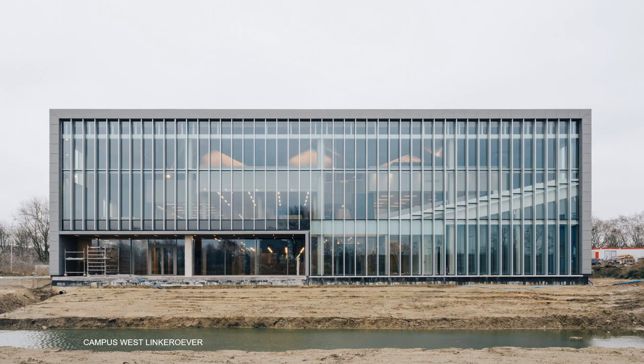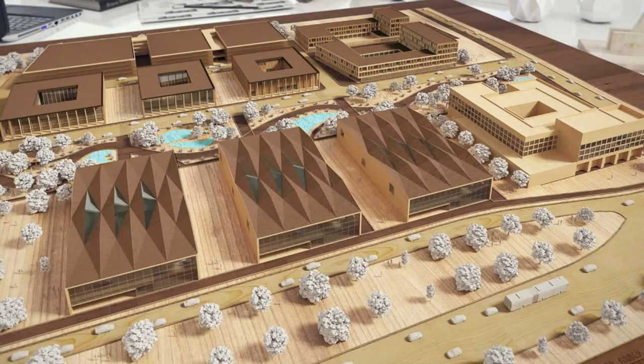This is Campus West. It's on the left bank side of Antwerp. It was completed at the beginning of this year. Polo Architects realized in this short time a Gesamtkunstwerk that underlines the multidisciplinarity of the team.